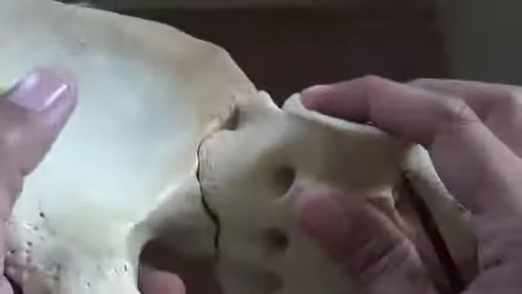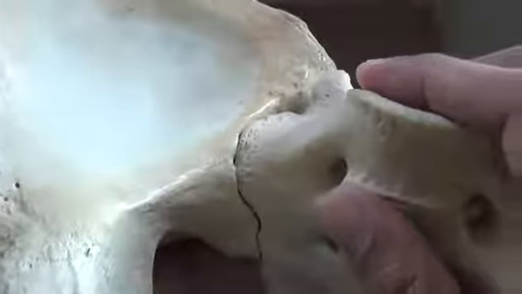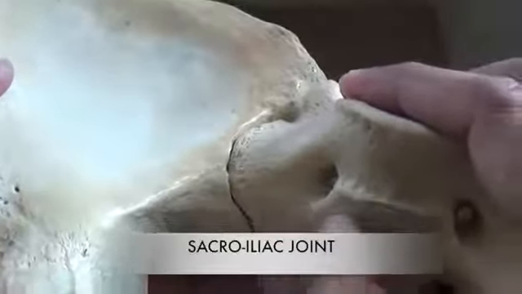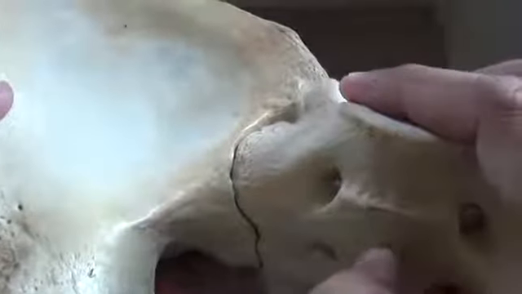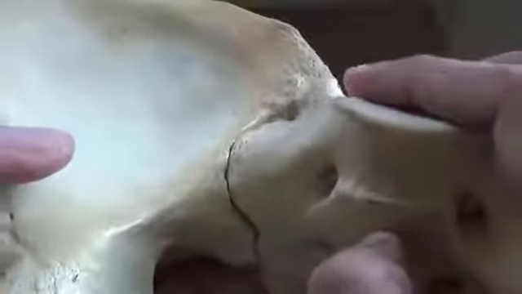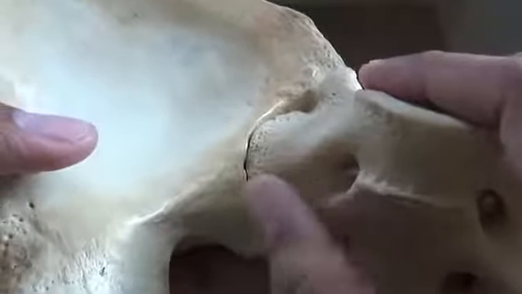Now these two together form a plane variety of synovial joint like this, which is termed the sacroiliac joint. This joint transmits weight from the axial skeleton to the appendicular skeleton. As it transmits weight, the mobility is limited but stability is maximum.